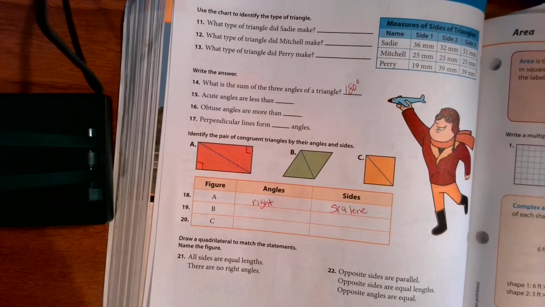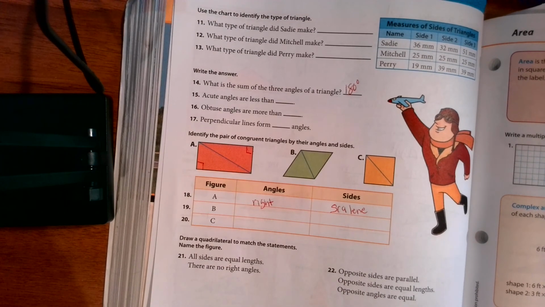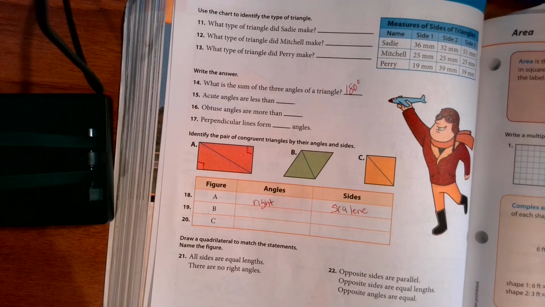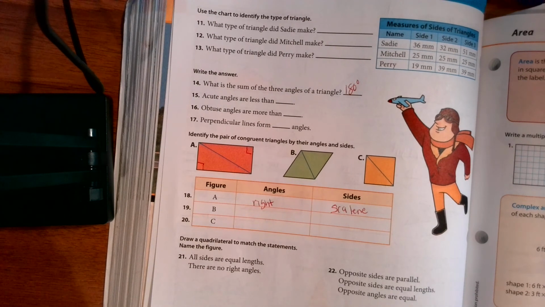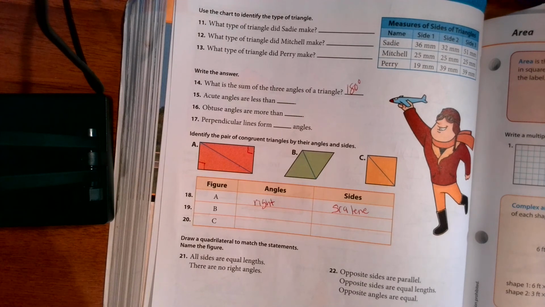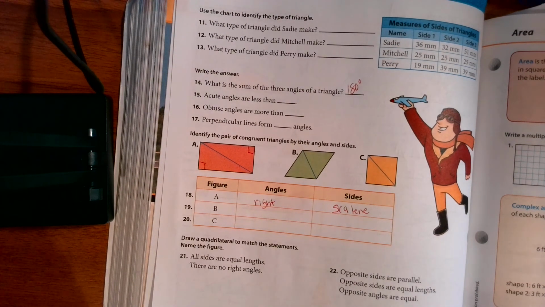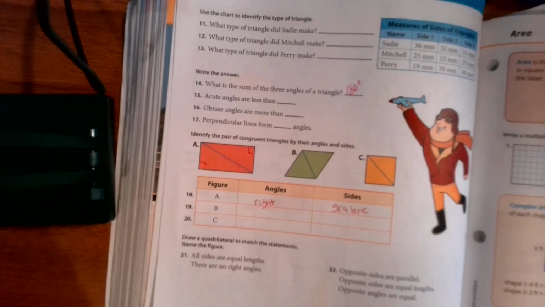And number 21 and 22, it wants you to draw a quadrilateral to match the statements and name the figures. So that is what you did yesterday. You are on pages 249 and 250. All sides are equal lengths. There are no right angles. So what does that figure look like? I will remind you that that is the one that's kind of italicized. It's slanting a little bit.